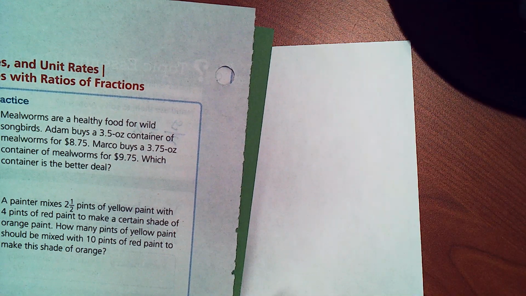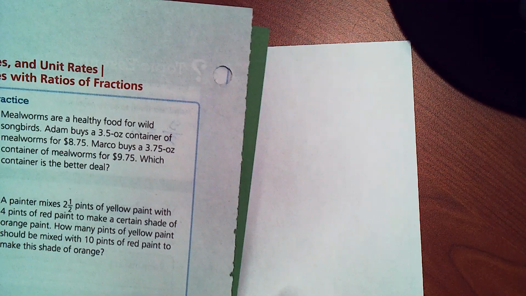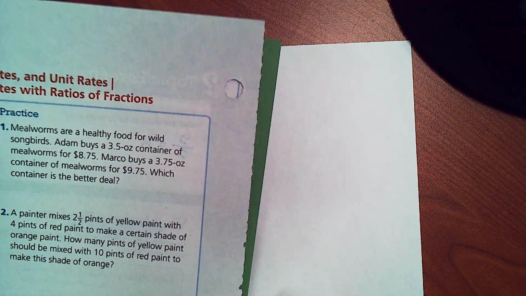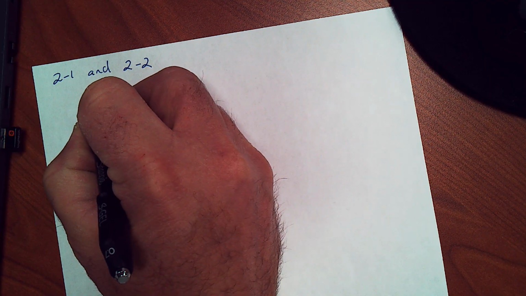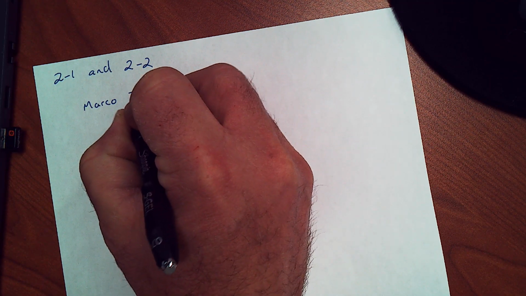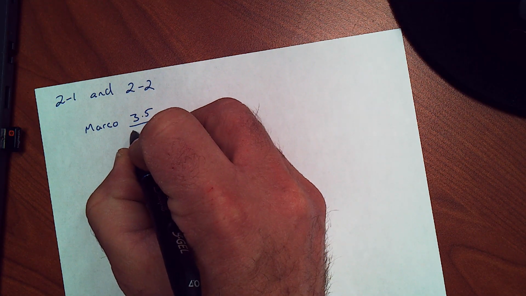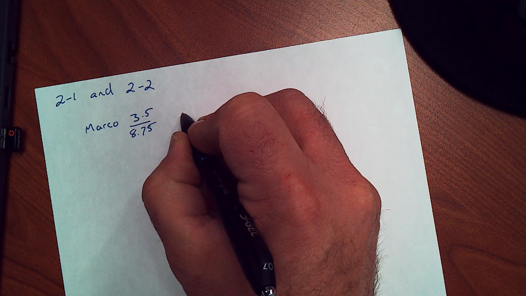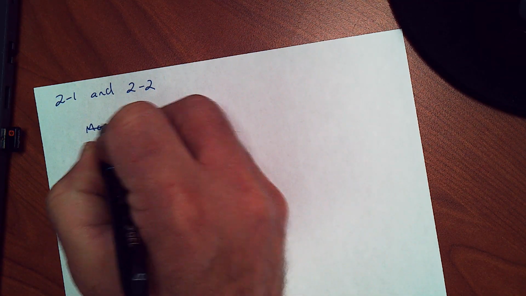So there's a couple ways to do this. You could find a price per ounce or the amount you get per dollar. And it's not asking for specific amounts, only who has the better deal. So if we start with Marco, he gets 3.5 ounces for $8.75. So we can do 3.5, sorry, this is Adam.